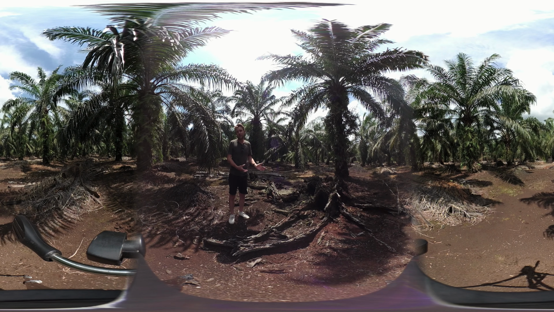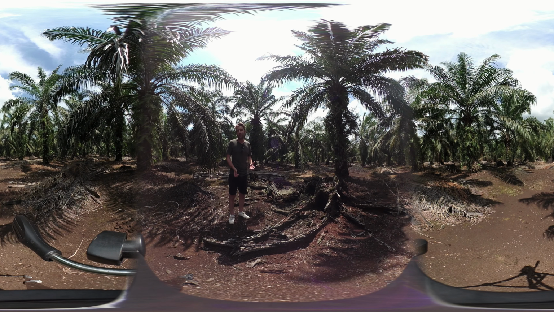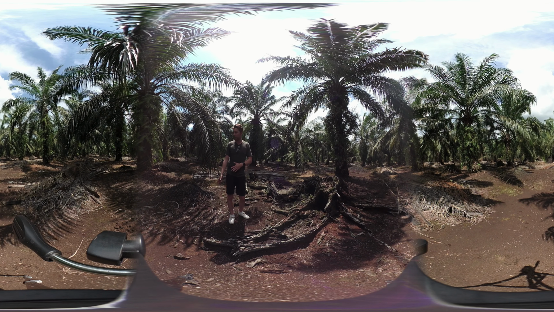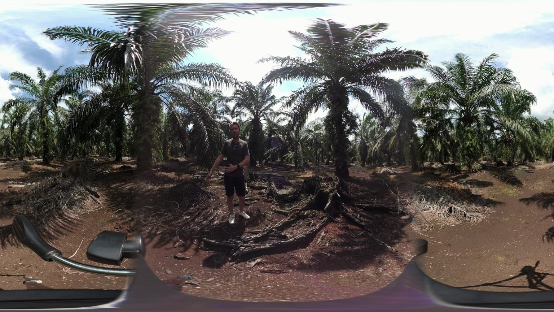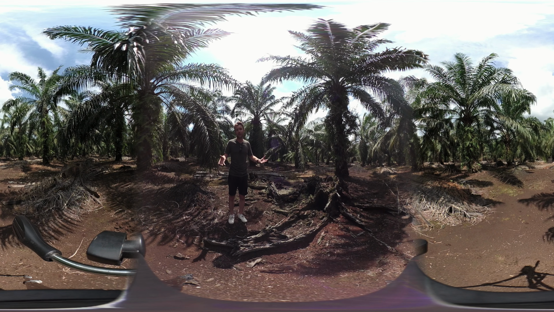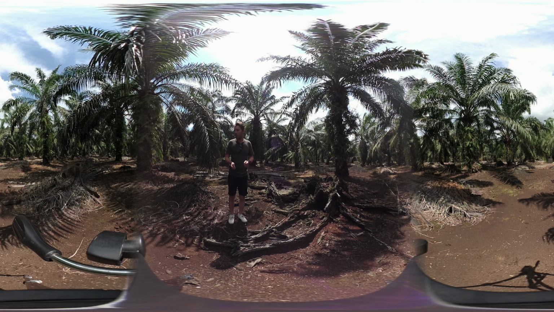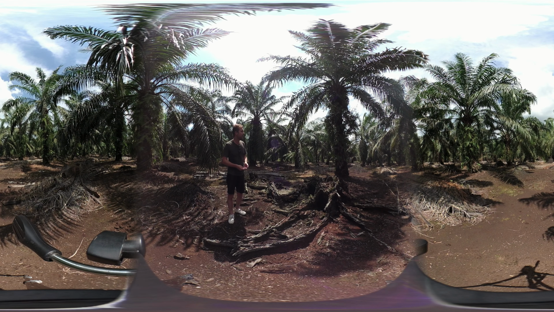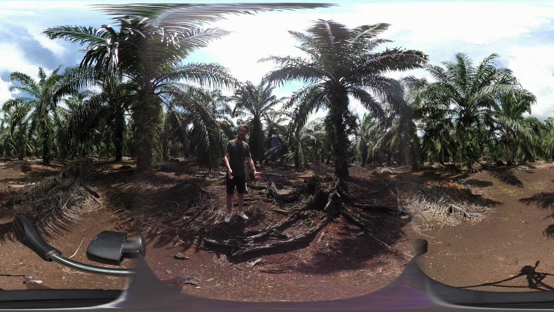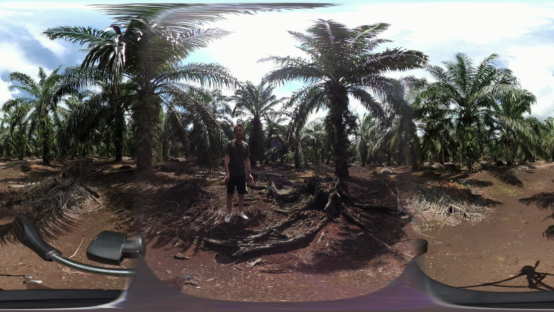Now, the problem with drainage is we no longer have those conditions, those anoxic conditions that prevent the decomposition of the soil. So with drainage comes decomposition. And of course, decomposition leads to CO2 emissions. One of the projects that we're working on here in Malaysia is looking at the rates of decomposition of the soil and the rate of CO2 emissions from sites such as this.